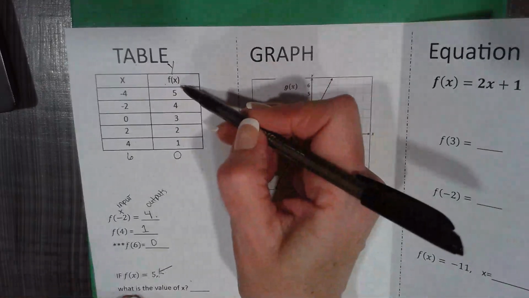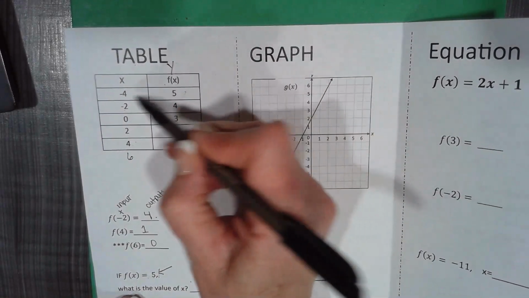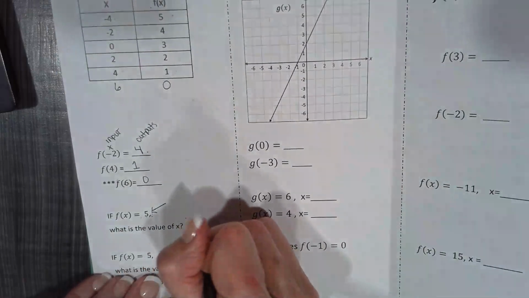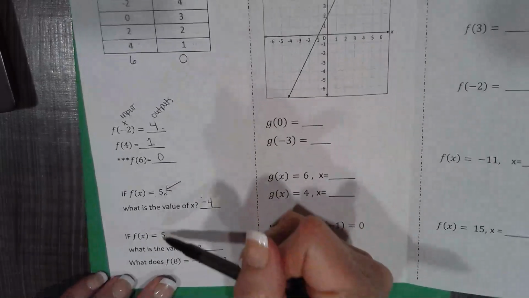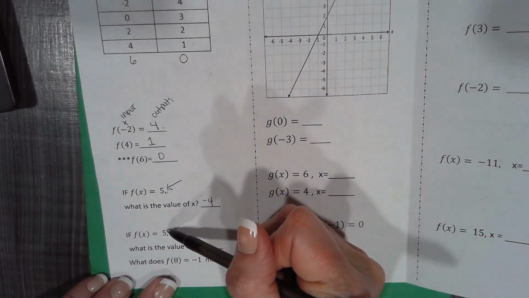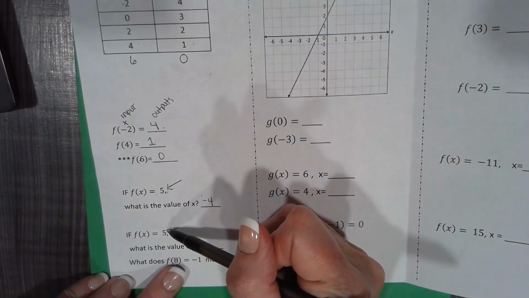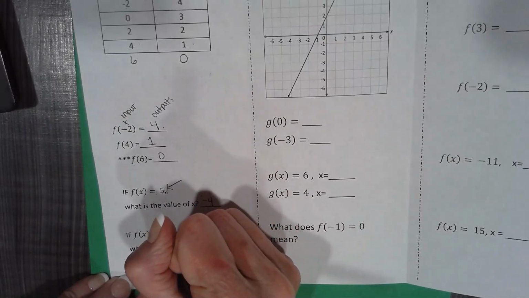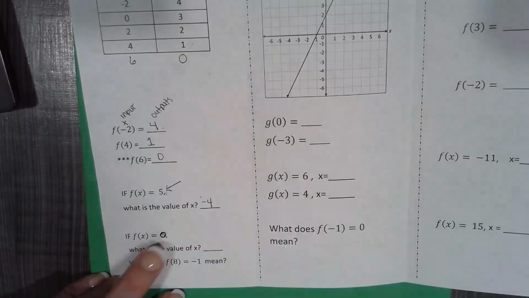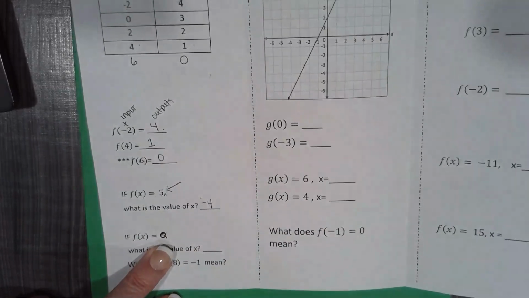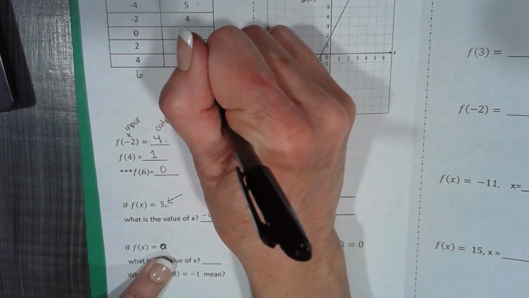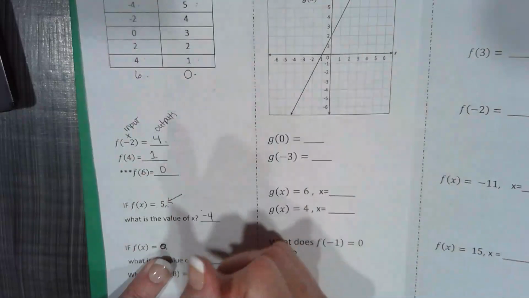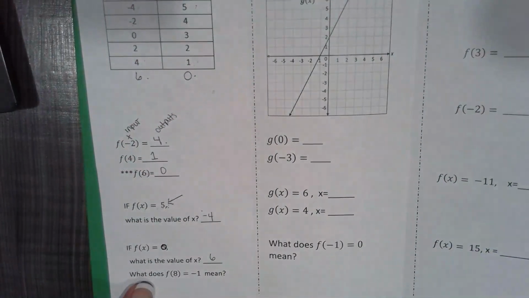So let's take a look back up here. The y is 5. The x is negative 4. Okie dokie. Looks like here I didn't change this number. I can change it now. Let's do f of x equals 0. Okay, so this is a y value. So we're going to come up here and look at this y value. We find 0. And then it ends up the x value is 6.